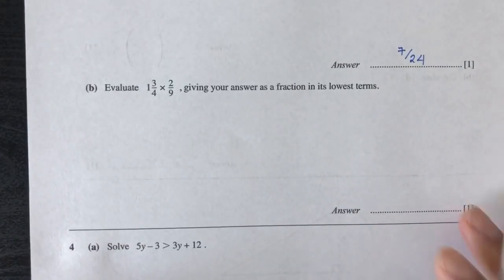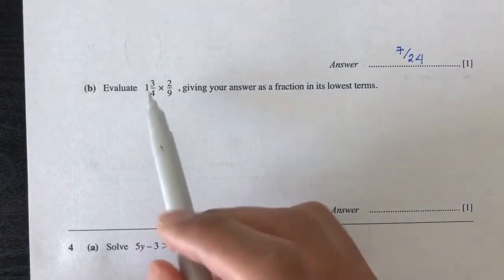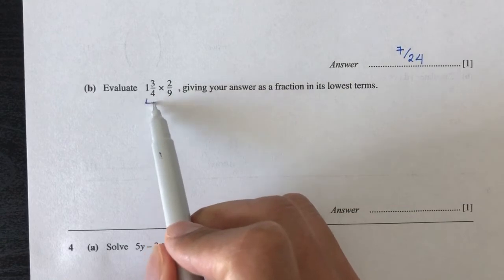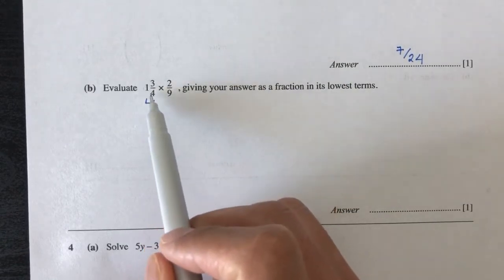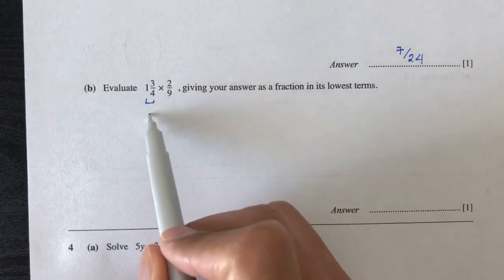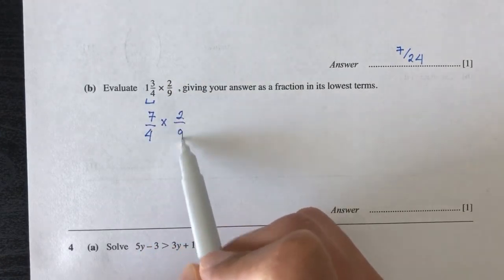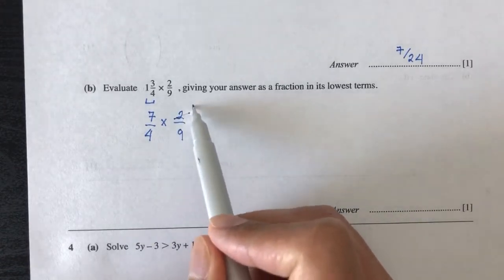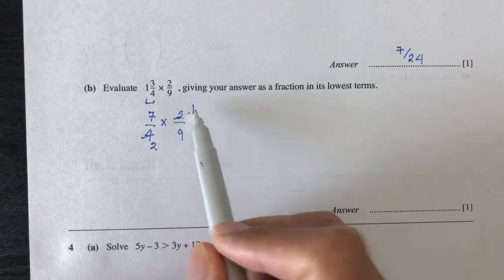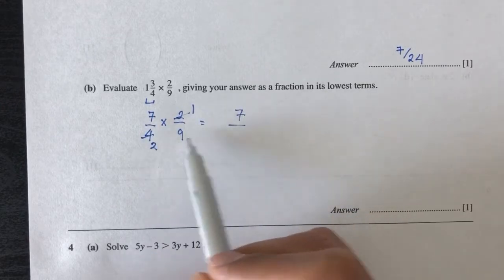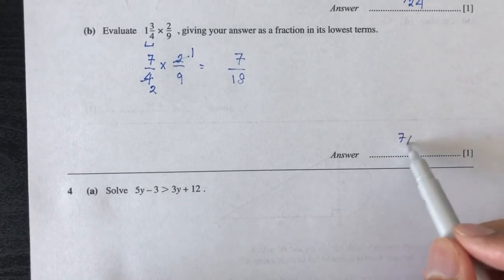Now part B, evaluate this multiplication of two fractions. You can see here that we have a mixed number, so we have to expand this to look like this. We do 1 times 4 plus 3. That will be 7 over 4. Now we can times 2 over 9. So we see 2 here, 1, that will be 2. So 7 times 1 will be 7. 2 times 9 will be 18. So your answer for part B will be 7 over 18.